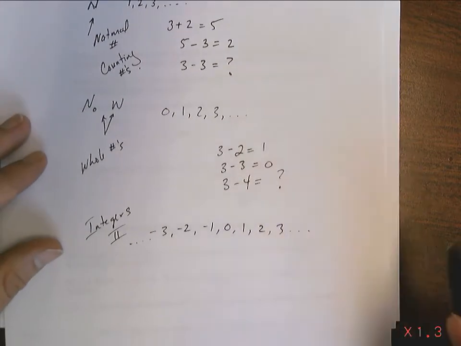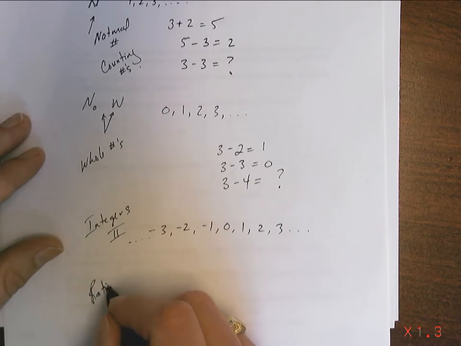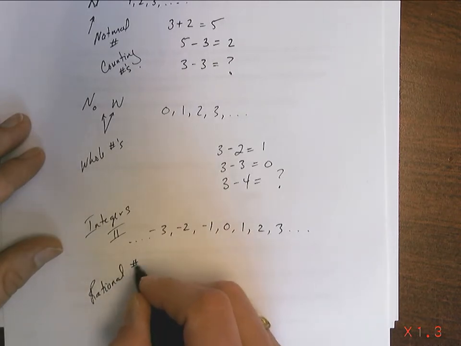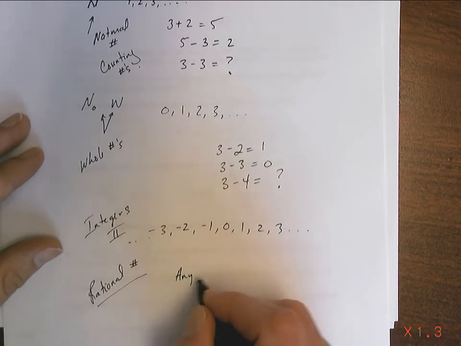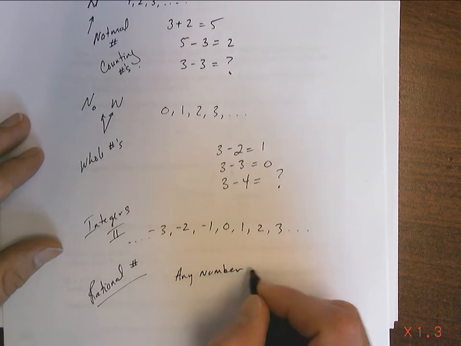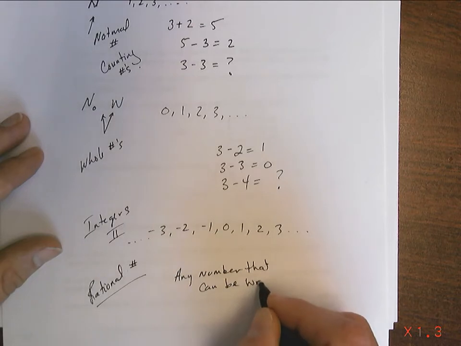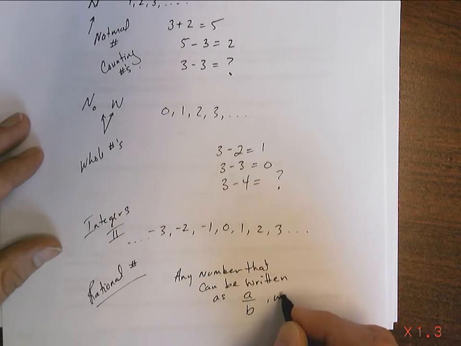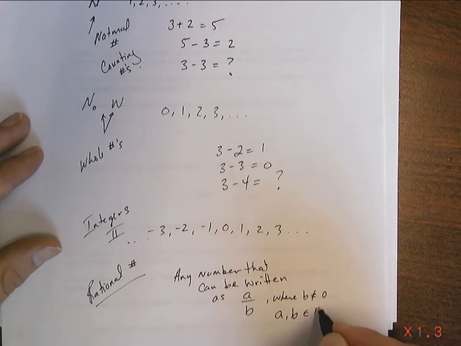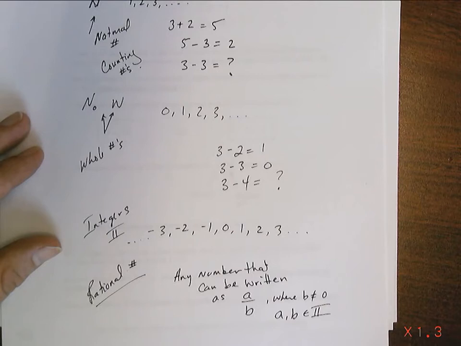Well, then time went on, and we came up with a new set of numbers called the rationals. The rationals are the fractions. But more than that, they're any number that can be written as a over b, where b cannot equal 0, and a and b are elements of the integers. So this gives us what we call our rational numbers.